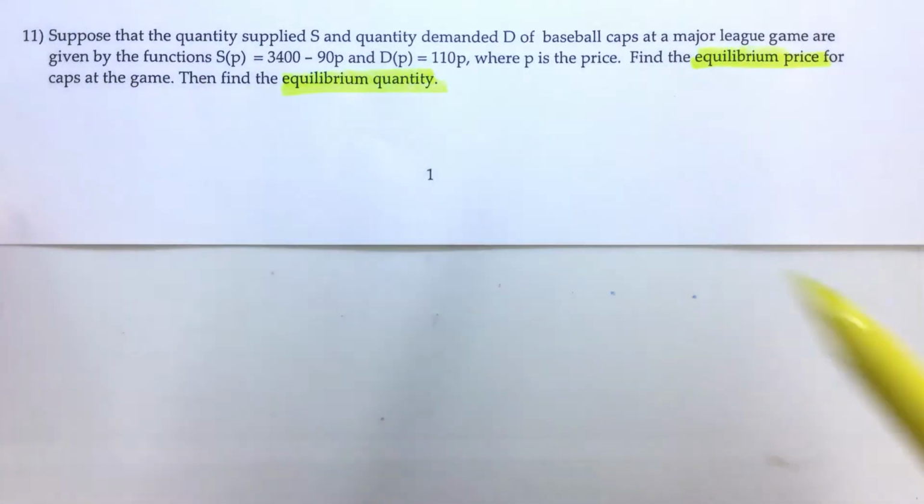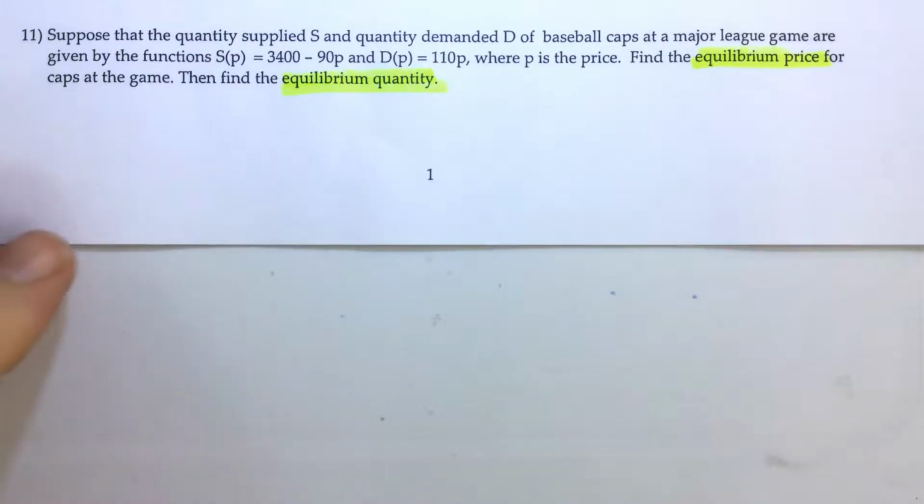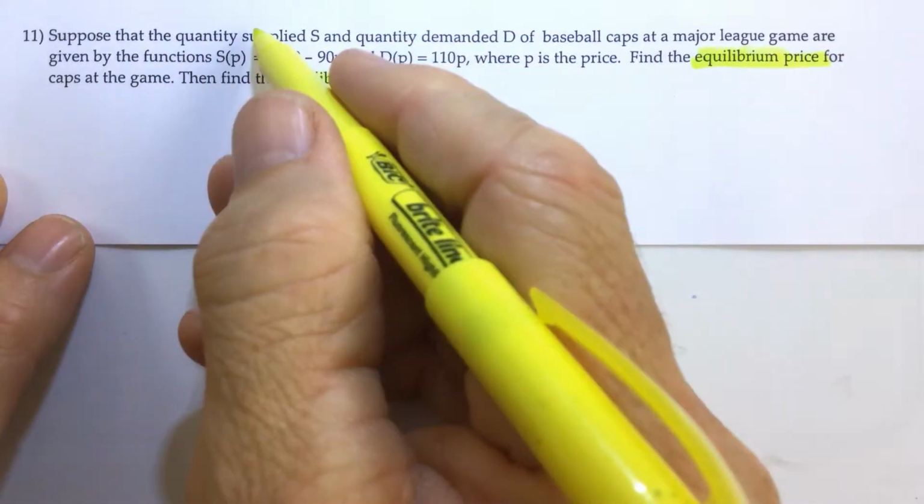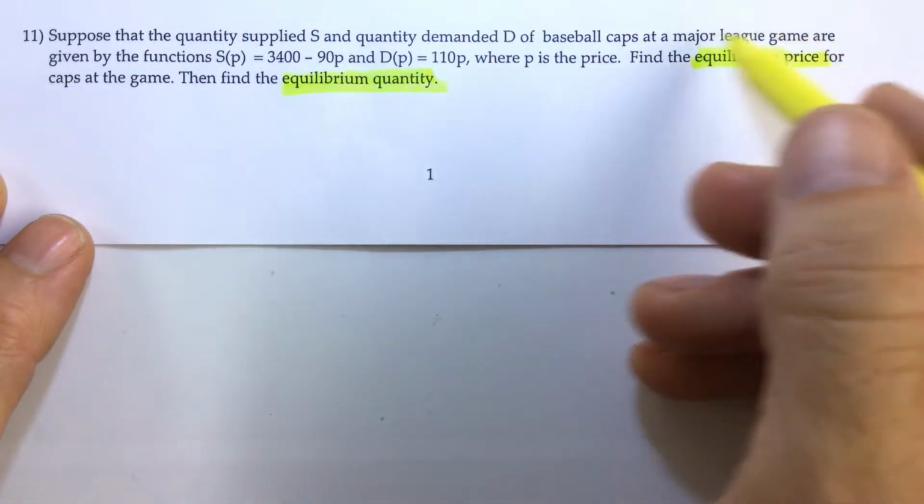For problem number 11, the wording of the problem may be a little confusing. We don't talk a lot about equilibrium price or equilibrium quantity unless you're in econ, I suppose. But I just want to clarify these terms for you guys. And first of all, we've got the supply and demand of baseball caps at Major League Game.